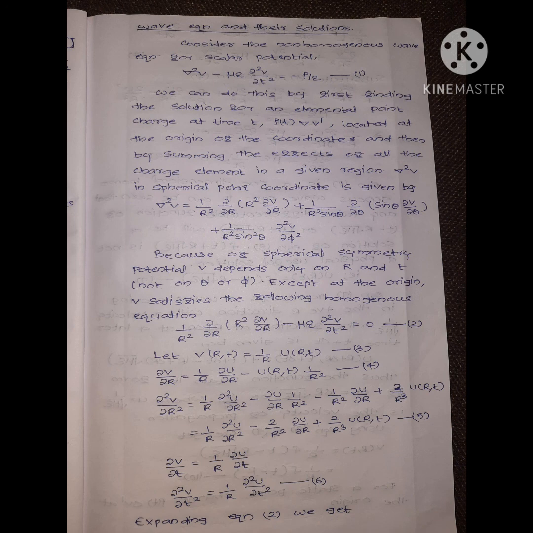Because of spherical symmetry, potential V depends only on r and t. Except at the origin, we satisfy the following homogeneous equation. Therefore, the equation is del square V minus mu epsilon dou square V by dou t square is equal to 0. Substitute del square V in this equation. The equation becomes 1 by r square dou by dou r of r square dou V by dou r minus mu epsilon dou square V by dou t square is equal to 0.